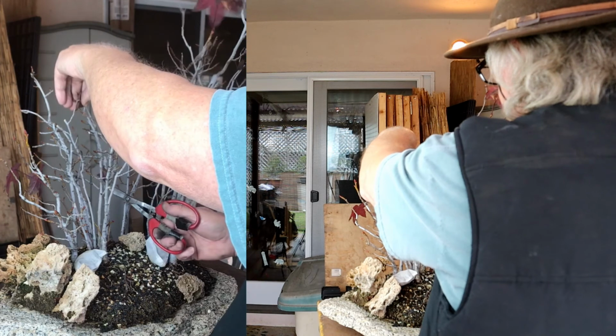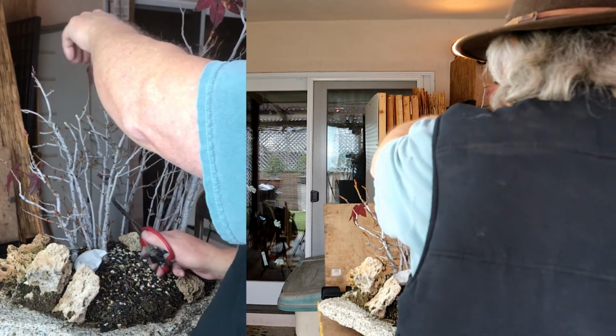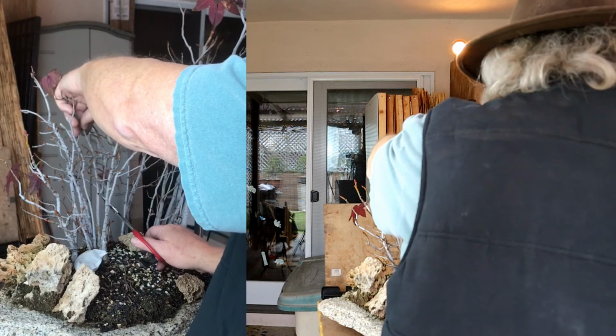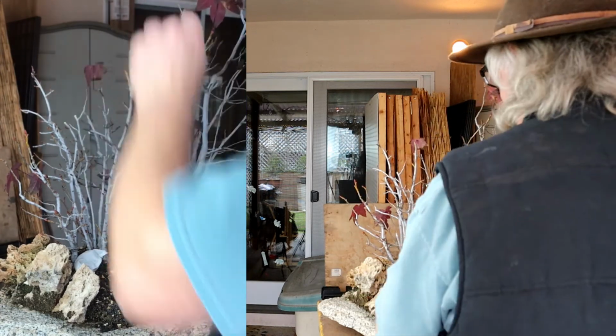Okay, so this bifurcated down in here, but I kind of like the size in there. And it really isn't giving me any taper, so I'm going to cut that portion off.